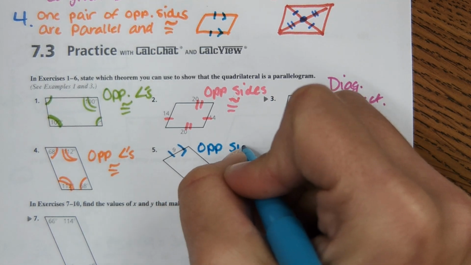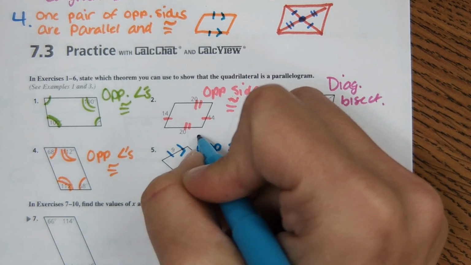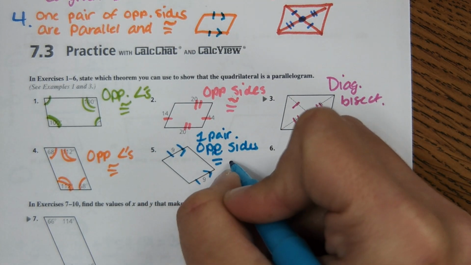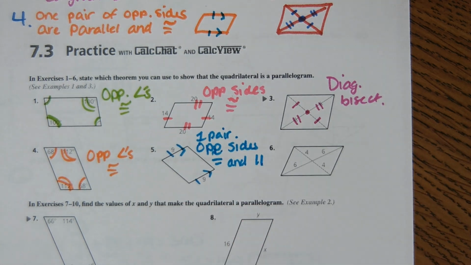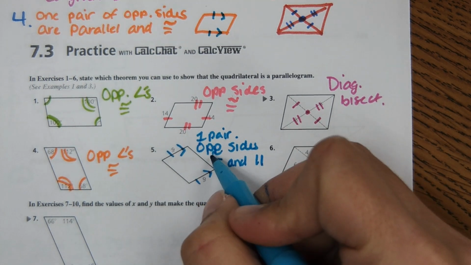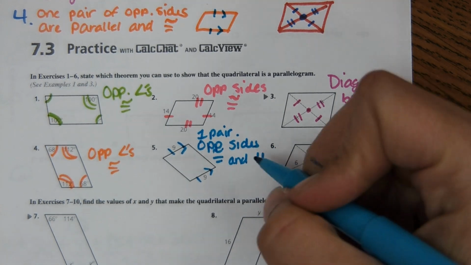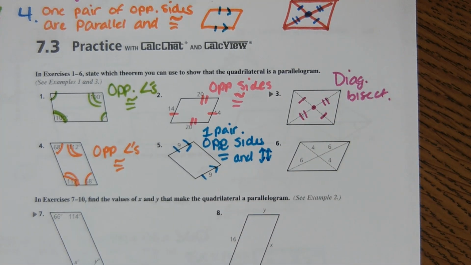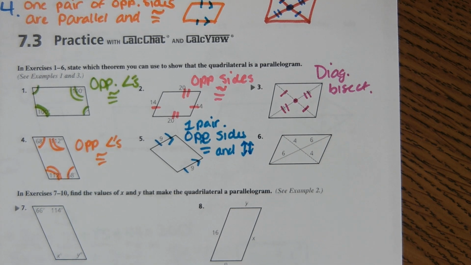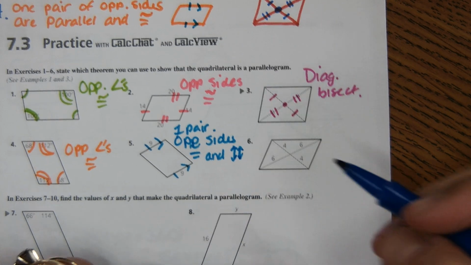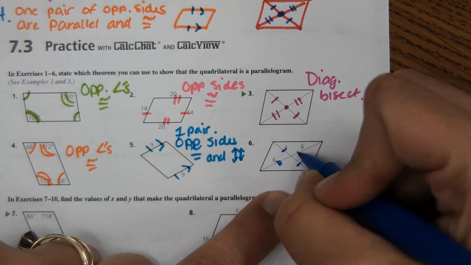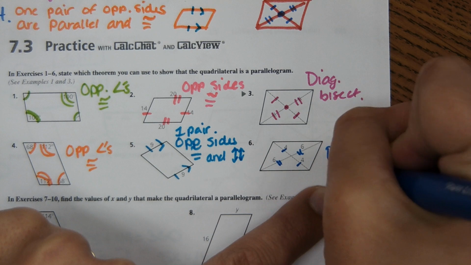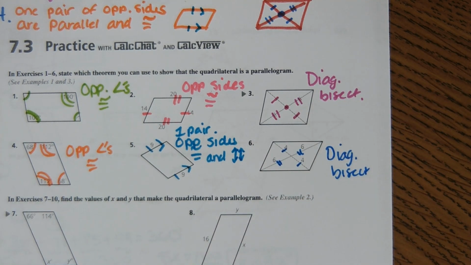So opposite sides, actually one pair, opposite sides, congruent and parallel. Trying to make it as like short as possible. These are like little parallel lines. In 6, we see that this is the same length as this is the same length as this, and so the diagonals bisect each other. We'll keep it simple.